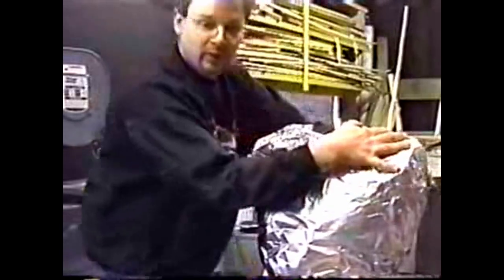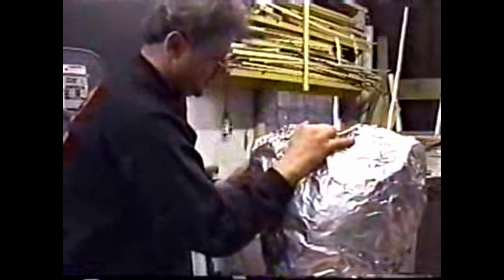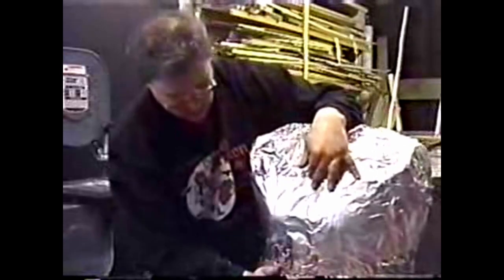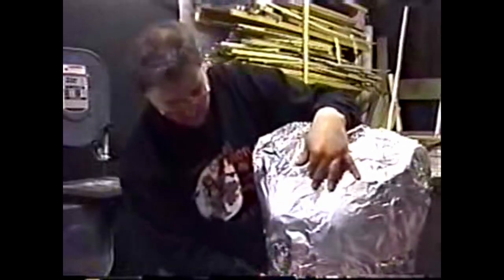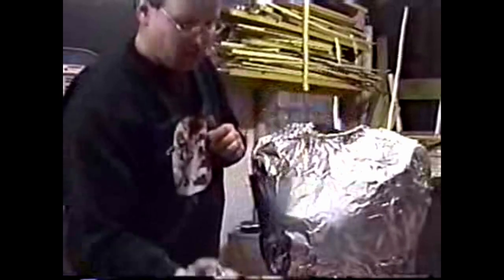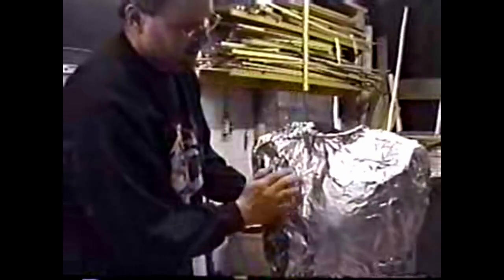In this case, we only want the front of the chest, so I don't even have to worry about the back. You want to get it on there as tight as possible. And if you need to, you can use a little spray glue or a little hot glue to attach pieces of the aluminum foil together, and that way it'll hold a little bit better.